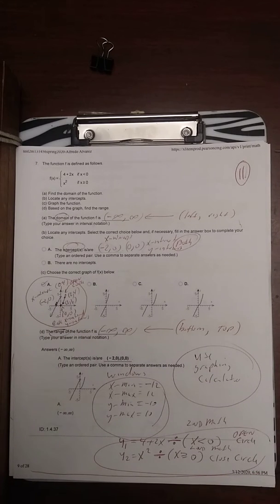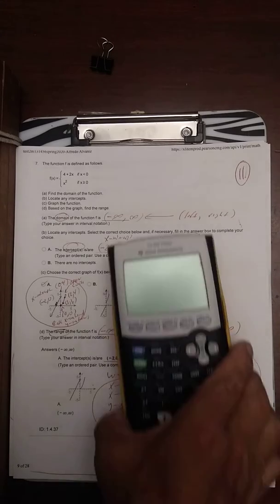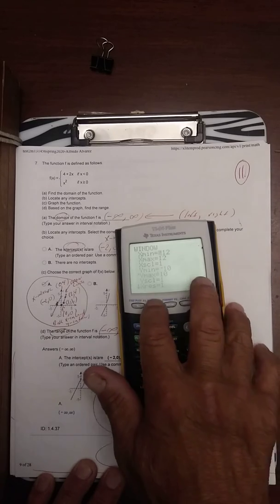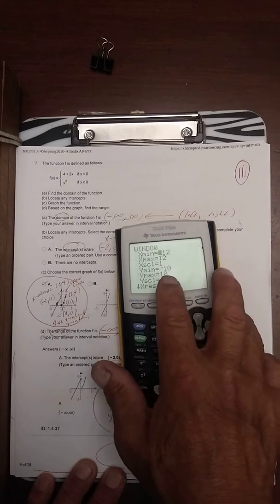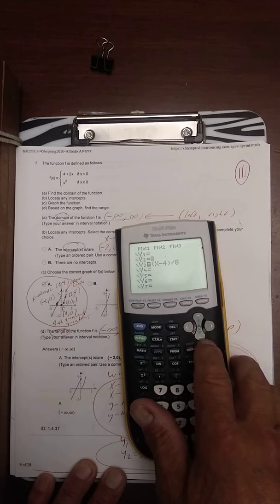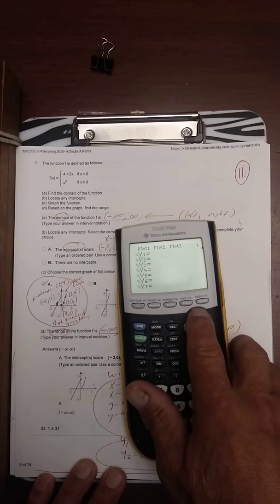This one, graph. Go ahead and use a graphing calculator, yes. That's one of these machines here. On, clear everything out. Window 12, 10, 10, that looks okay. Clear it out. Everything's there, get rid of it.